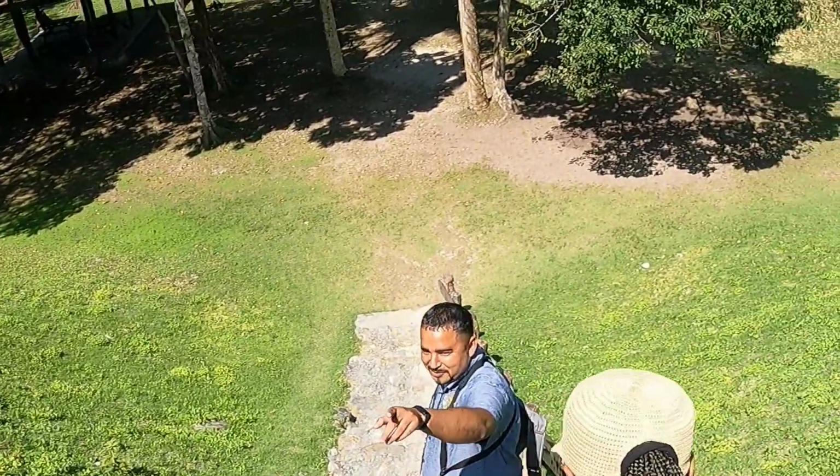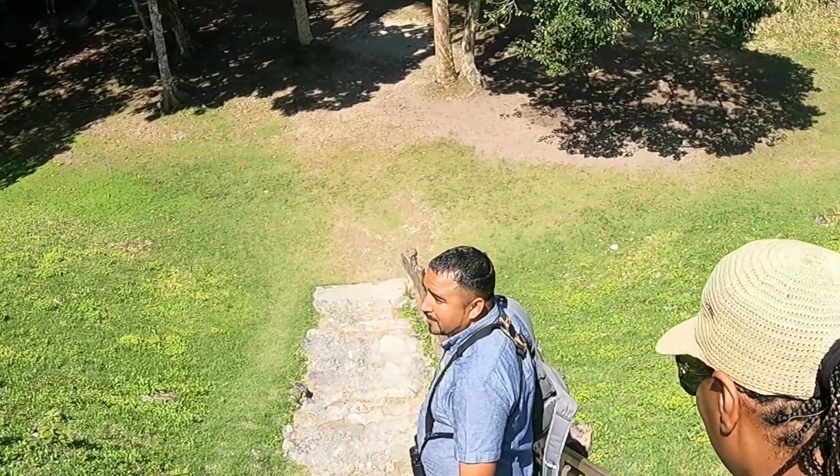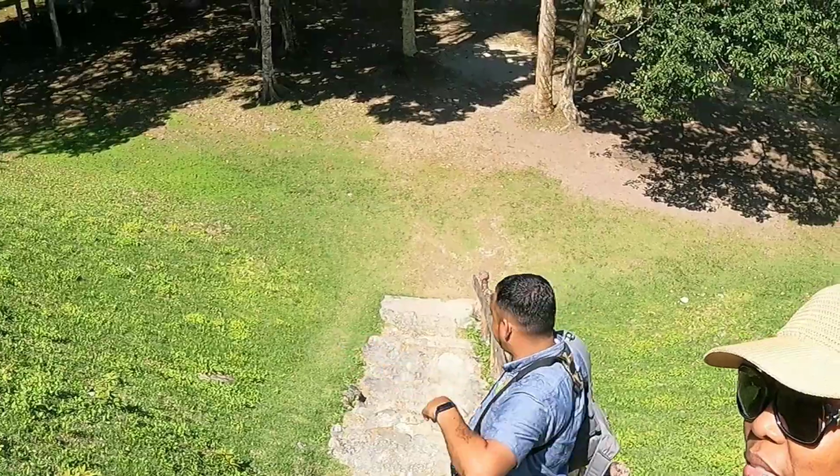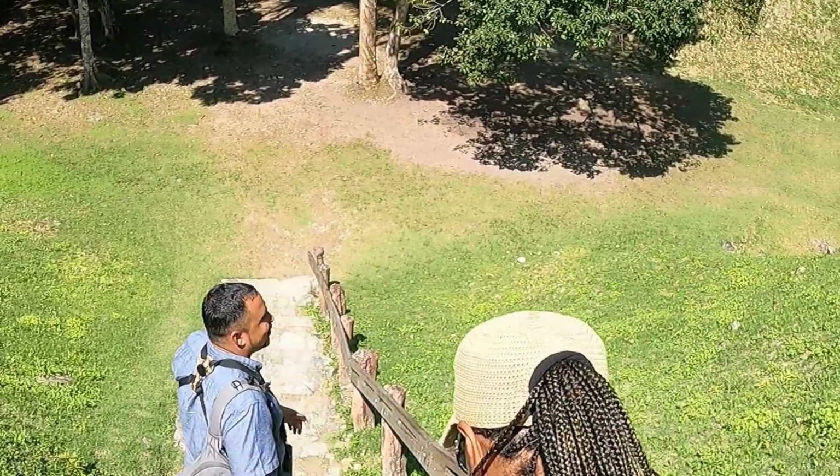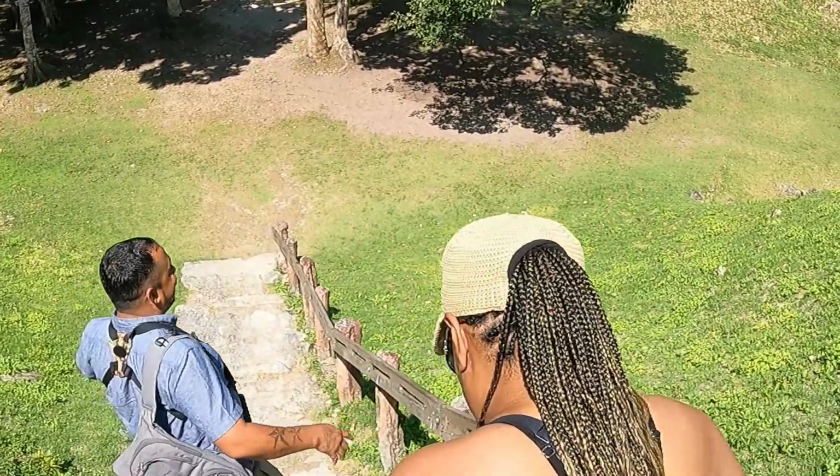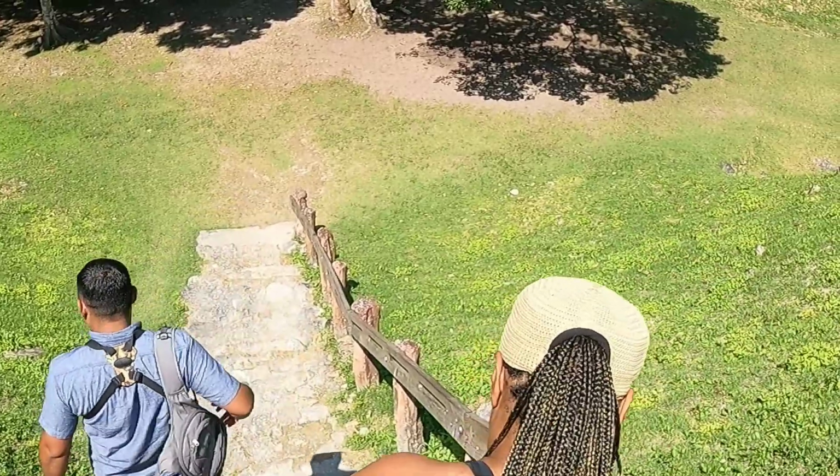There was a lady taking a picture there the other day. She didn't notice a big iguana here, right? When we started pointing it out, that lady had a crazy reaction.